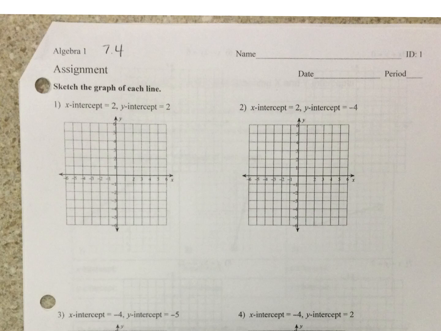All right, this is page 3 in your 7-4 packet. We're going to do some practice. So the first one, the directions say sketch a graph for each line. So this says the x-intercept is 2. Well, this is my x line, so I'm going to put a dot on 2.